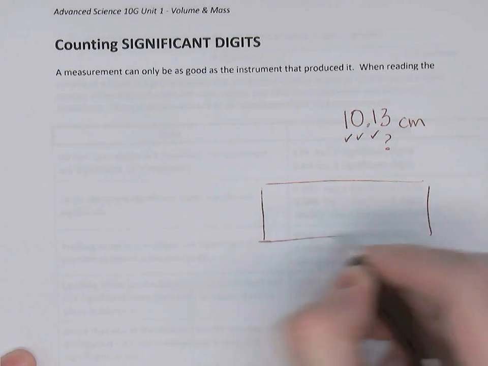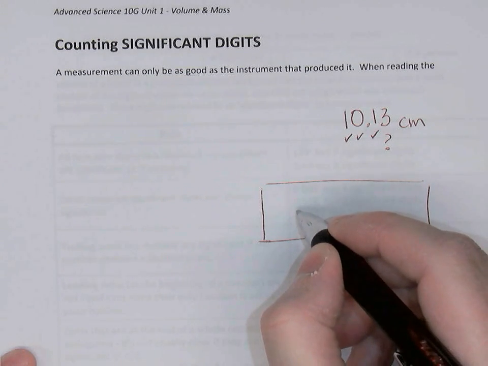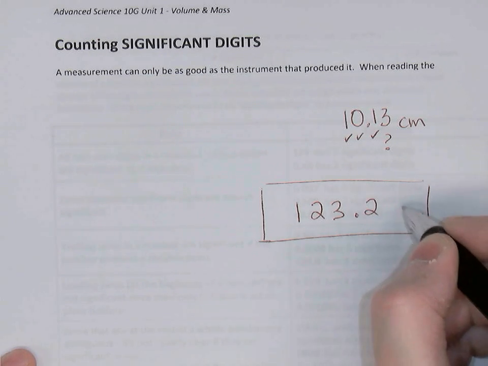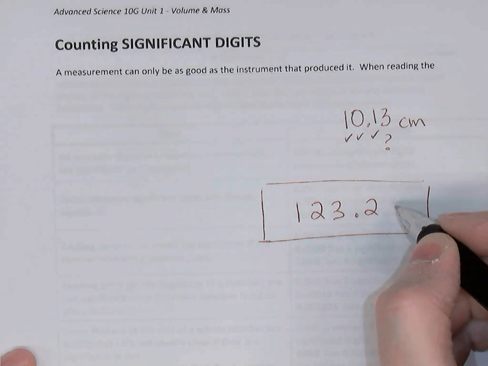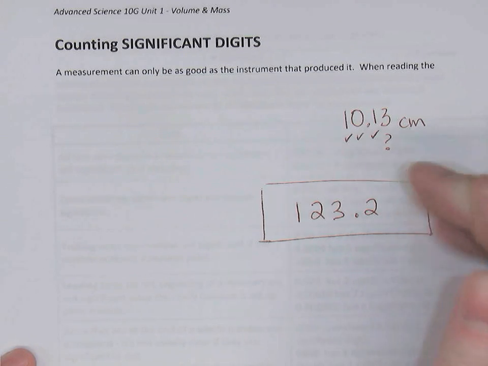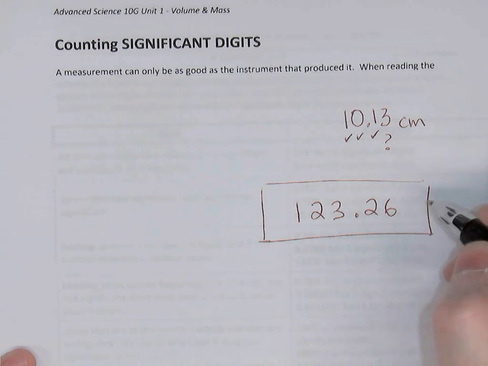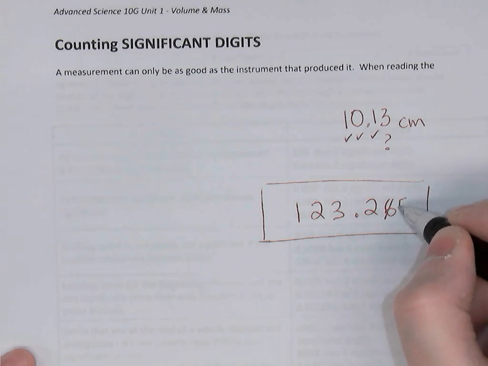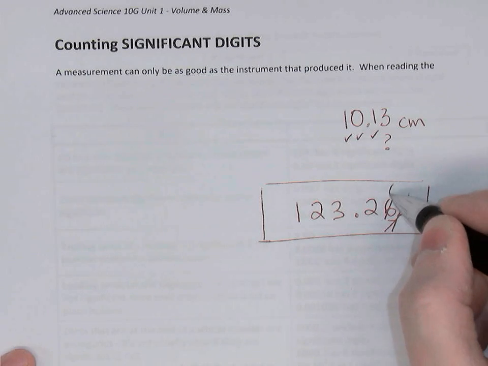If you've ever used an electronic balance, perhaps a centigram balance with 2 decimal places, you might see on the screen of the balance a number like this. It might say that something has a mass of 123.2, and then, since it's a centigram balance, there's one more digit. But if you've ever used an electronic balance, you know that this last digit tends to fluctuate. One moment it looks like 26, the next moment it's a 25, the next moment it's a 27, and then it's back to 26.